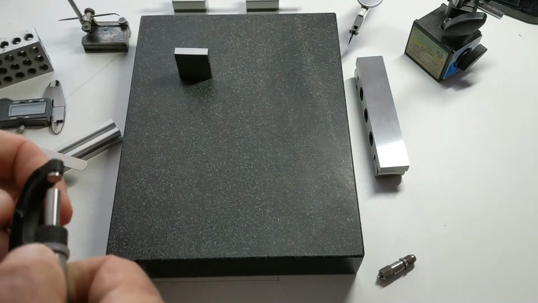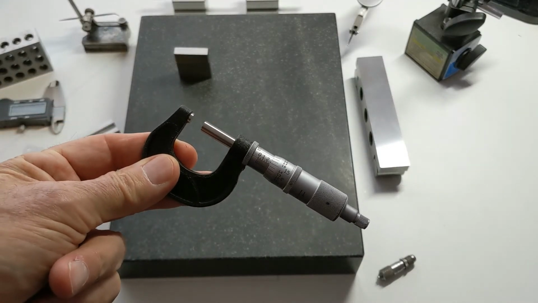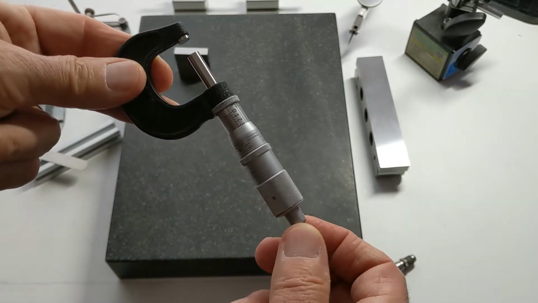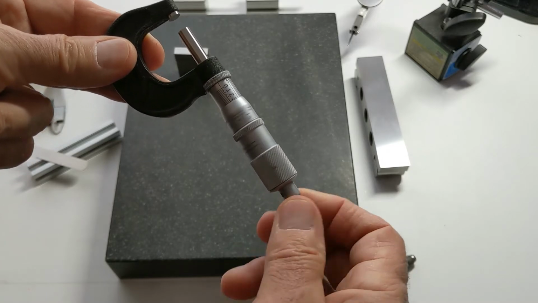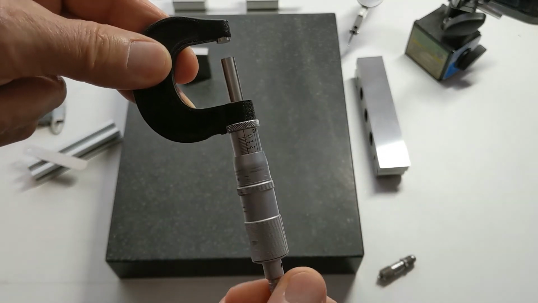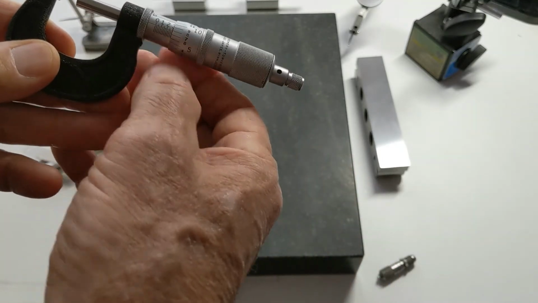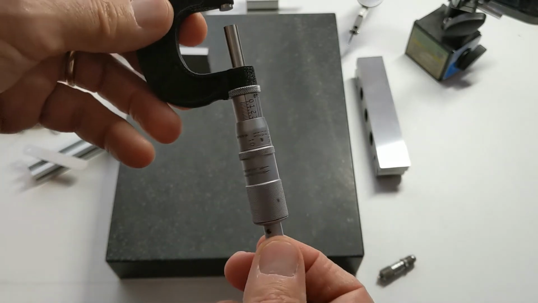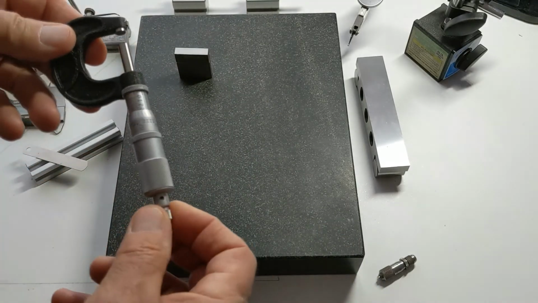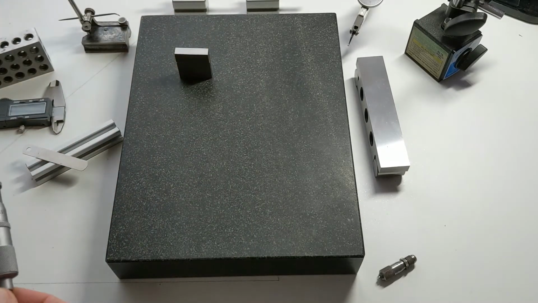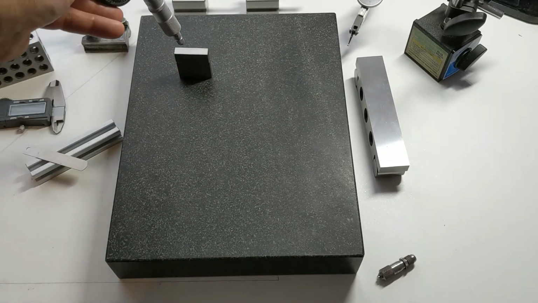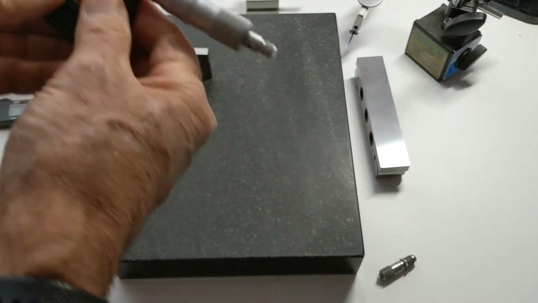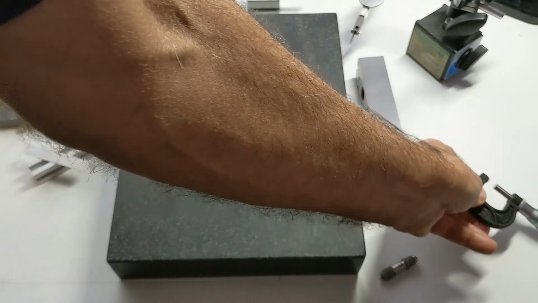A more precise version of that is called a micrometer, and this is an outside micrometer, and it's based on a screw thread mechanism. When you turn this thimble, the shaft moves in and out, and you can read the numbers off the barrel. This particular one is accurate to 1/10,000th of an inch, and it's repeatable. These gauge blocks, however, are accurate enough to allow us to standardize this and make sure that it's reading accurately.